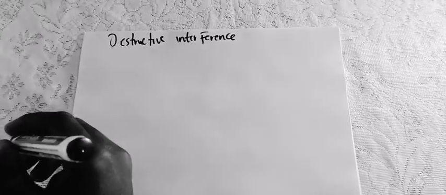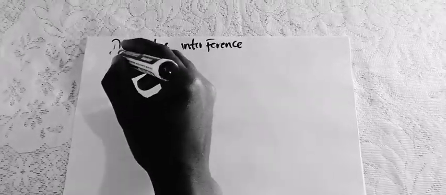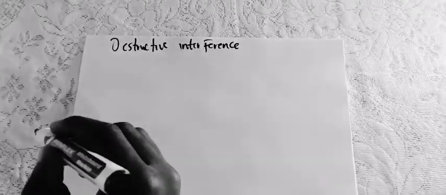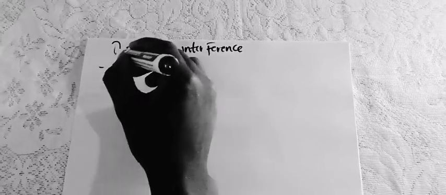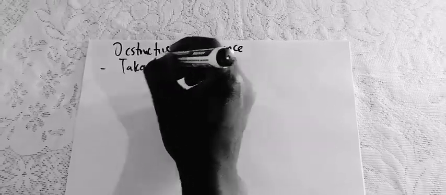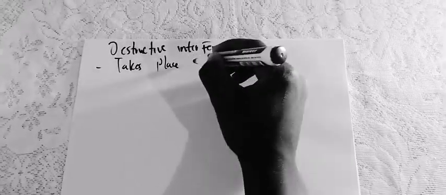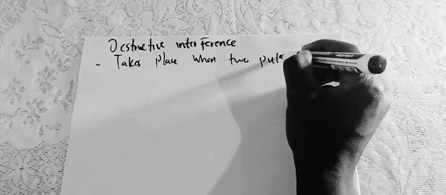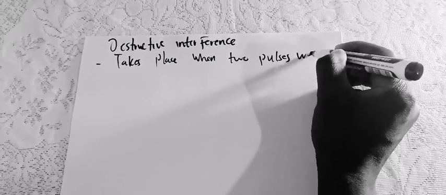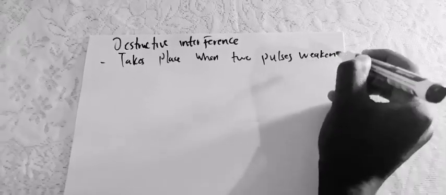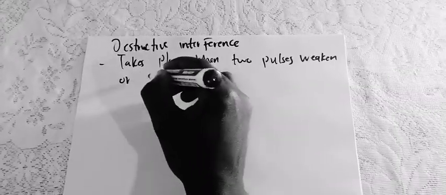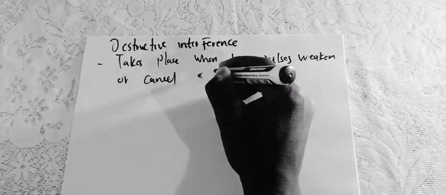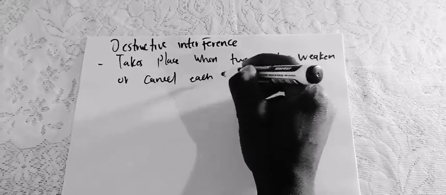Then now we have the second one, which is the destructive interference. Destructive interference is the opposite of the constructive. It takes place when two pulses weaken or cancel, that is, subtract or cancel each other.